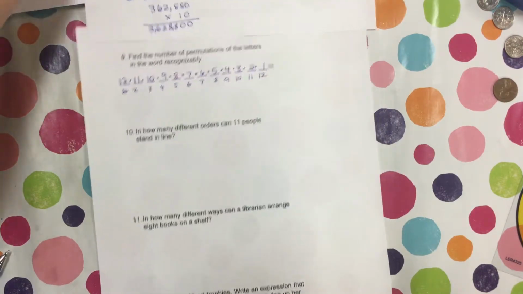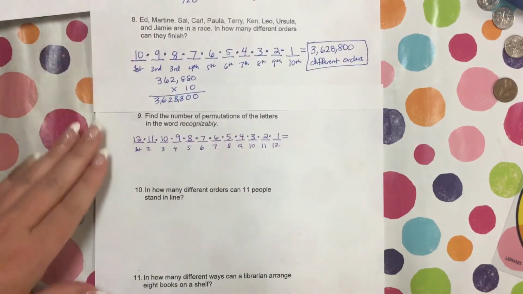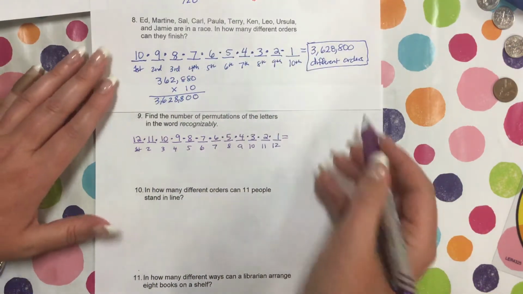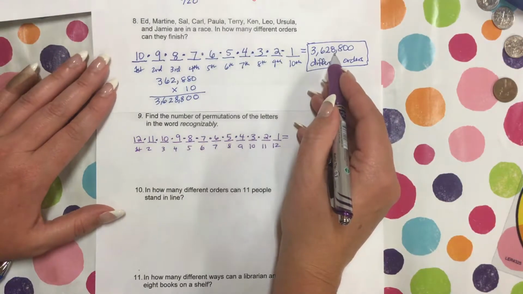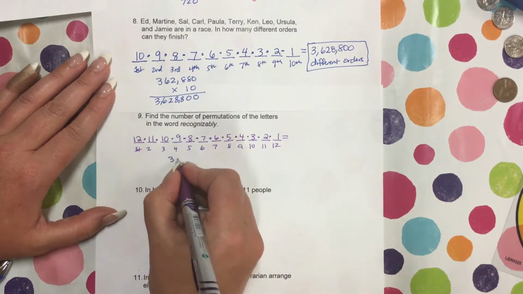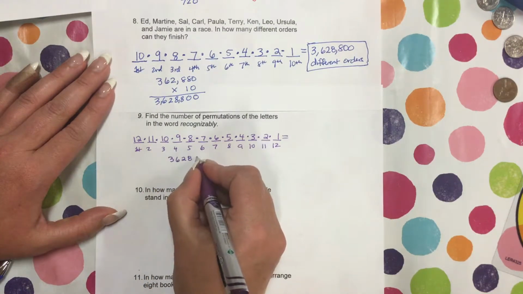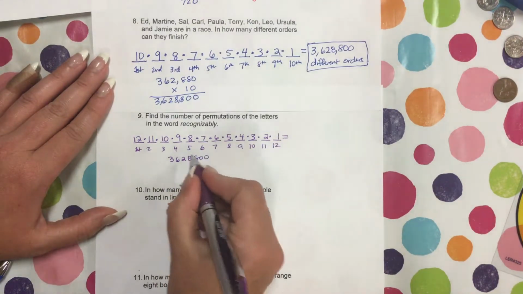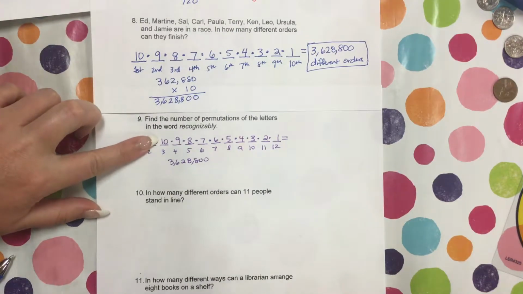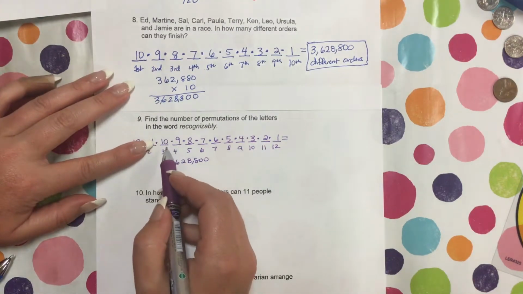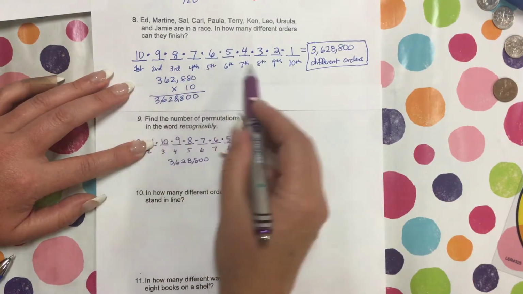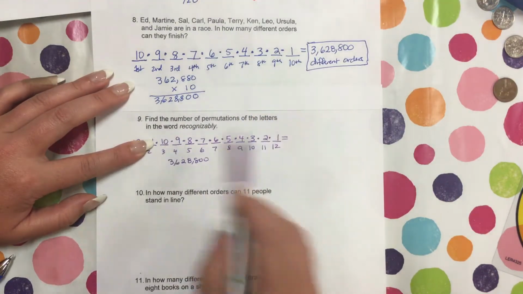We know from our last problem that 10 times 9 times 8 times 7 times 6 times 5 times 4 times 3 times 2 times 1 equals 3,628,800. Right? Yes, it does. So 10 times 9 times 8 times 7 times 6 and so on is the same thing as this, and all of this equals that number. So we know that.